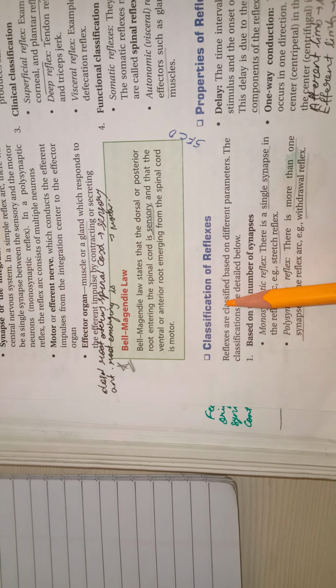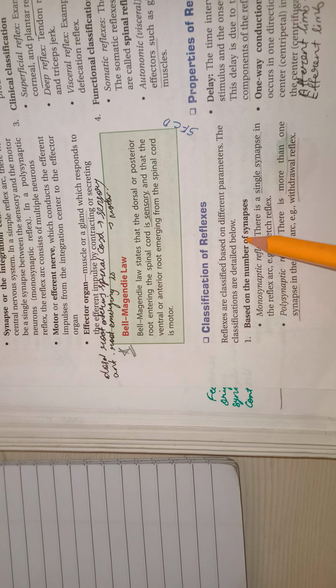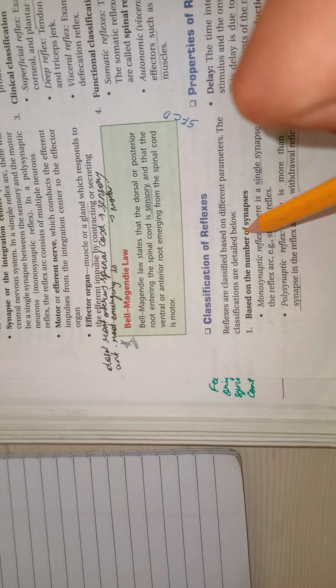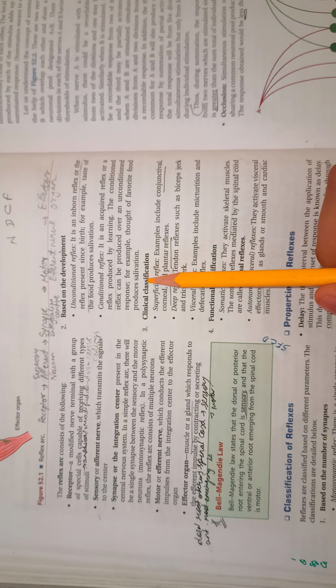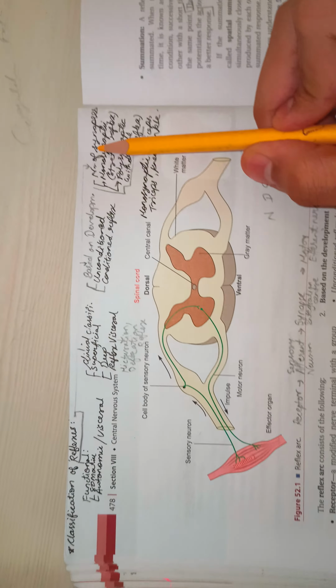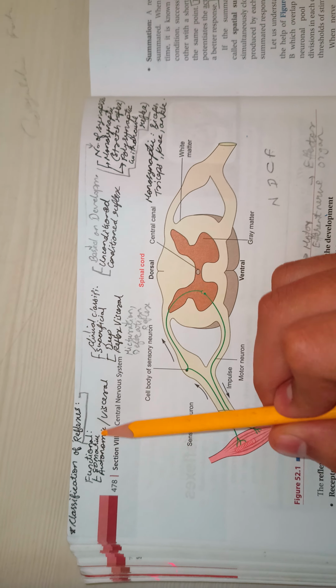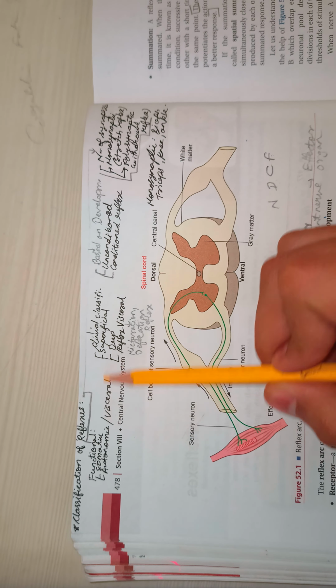Now how do we classify reflexes? Reflexes are classified based on different parameters. What are the four parameters? First of all, based on number of synapses, then based on development, then clinical classification, and then the functional classification. Under functional come two: somatic and autonomic. Autonomic is also known as visceral.